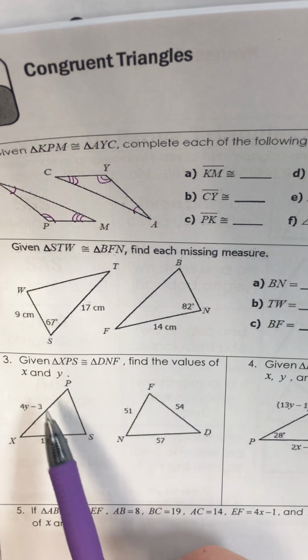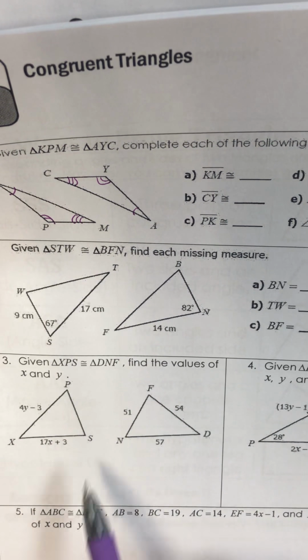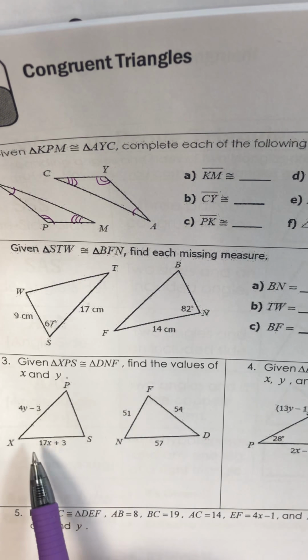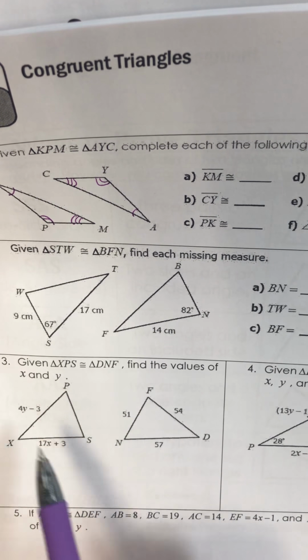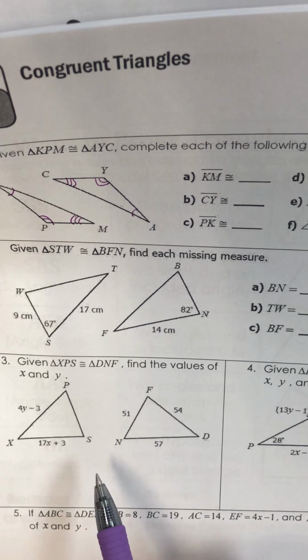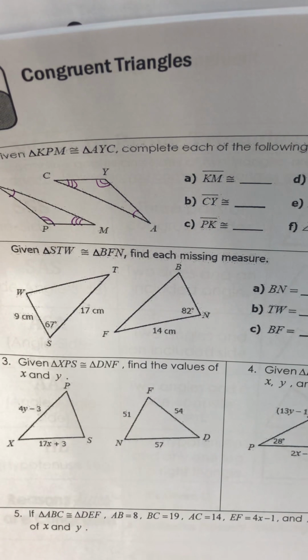Number 3, find the values of x and y. So it's just what we did earlier. Match up sides that match up with sides. Don't just look at them. Go by the statement. Okay, and mark it from the statement. Then you can tell what's equal to what.